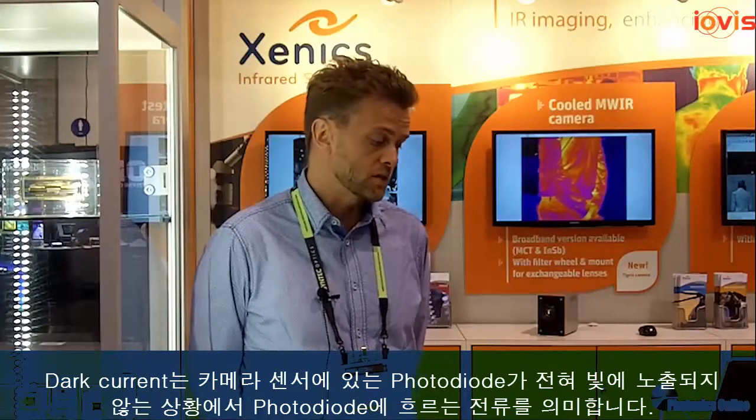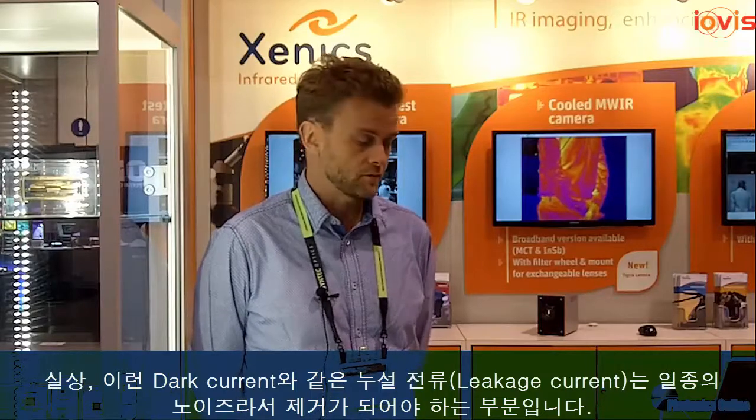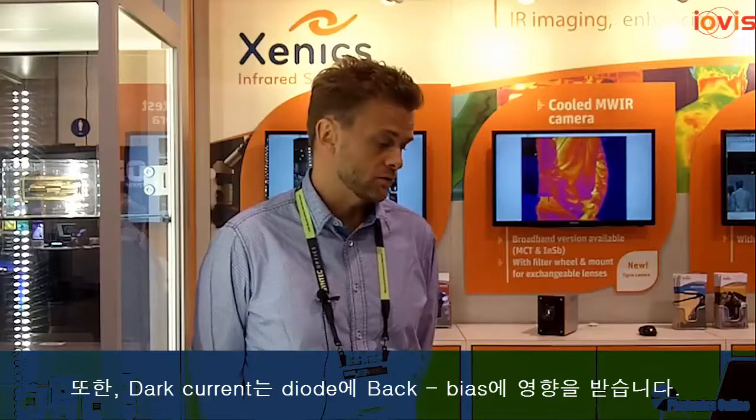Dark current then is very important in SWIR InGaAs detectors, which are typically uncooled or TE-cooled detectors. So usually liquid nitrogen cooling or Stirling coolers are not needed for SWIR InGaAs detectors. And the dark current is very temperature dependent. So dark current is the current flowing in the photodiode when there is no illumination at all. So it's a leakage current, and obviously it's an unwanted current. It's also strongly dependent on the back bias of the diode.